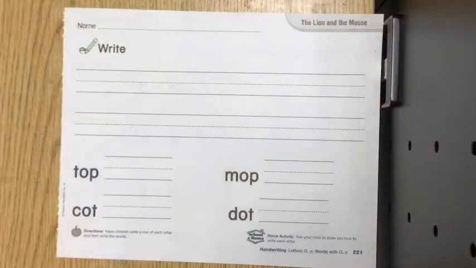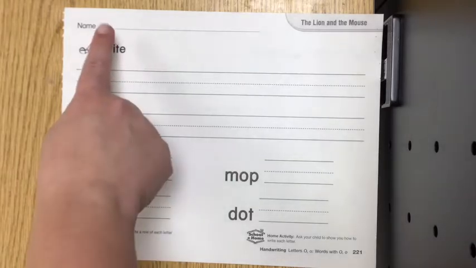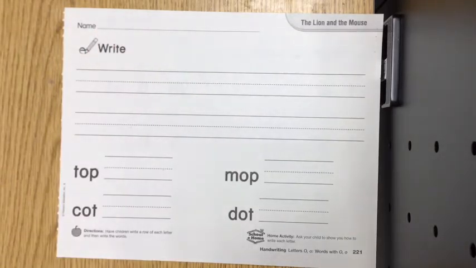Hey, boys and girls. Now Miss Smith would like for you to look in your blue virtual folder and look inside your packet for page 221. This is our worksheet for today. We're going to do this together. At the very top, I want you to write not only your first name, but your last name. We started doing this right when we came back for Christmas. We're going to write our first and last name.